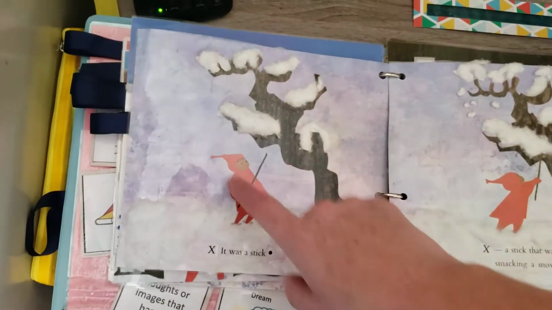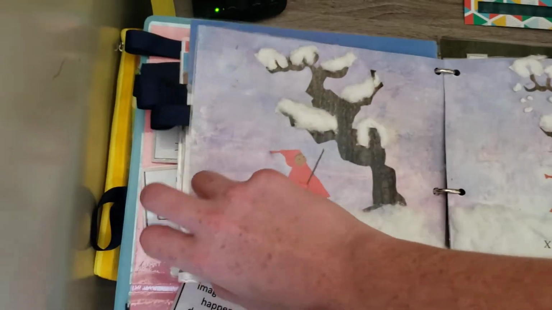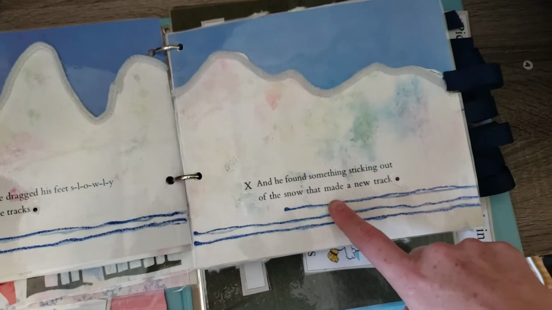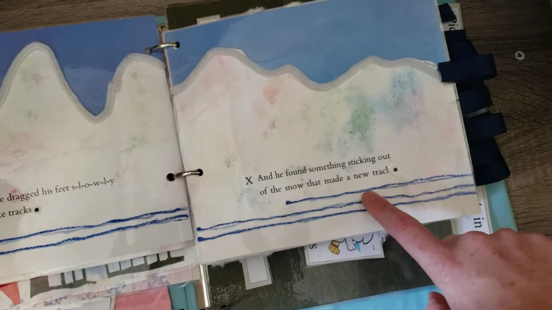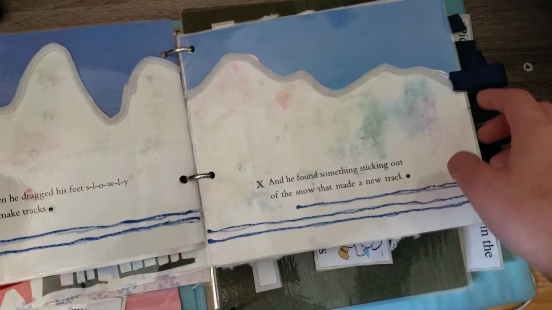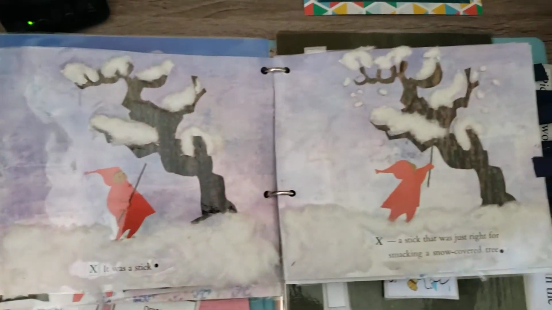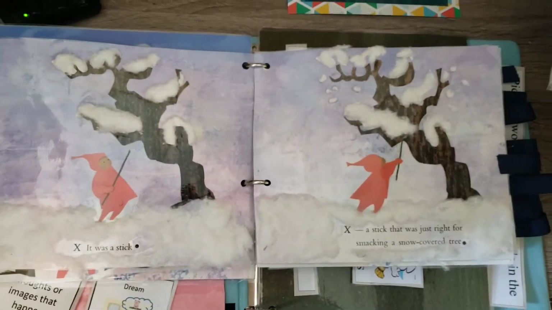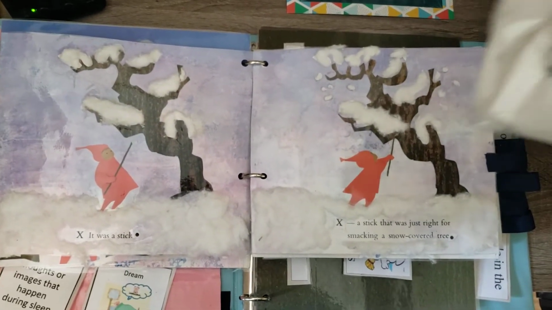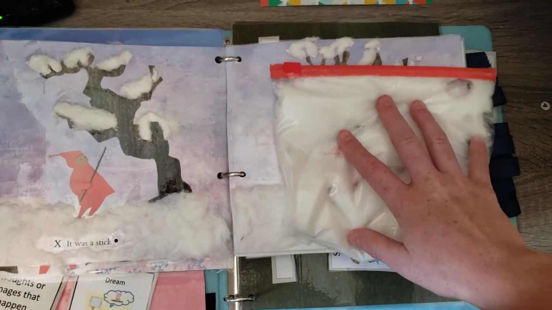Now as we flip on, you'll discover on the last page, the track he began a new one because he found something else and he began a new track with it. And it turned out to be a stick. Now I didn't want to give the students a large stick. I'll give you a visual of both the pages. And here's the item again.